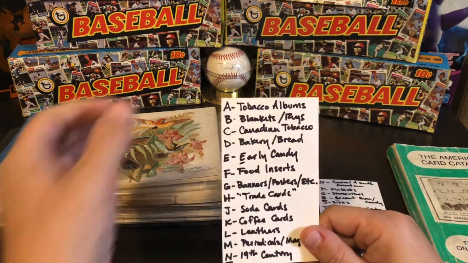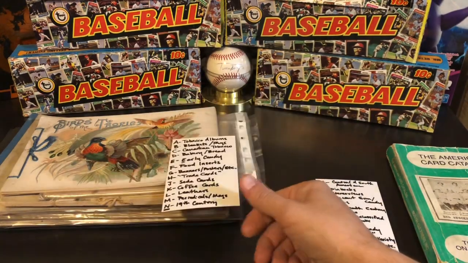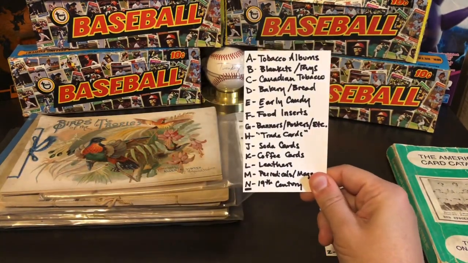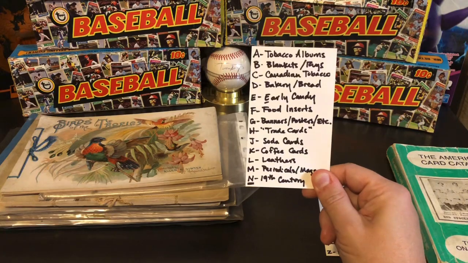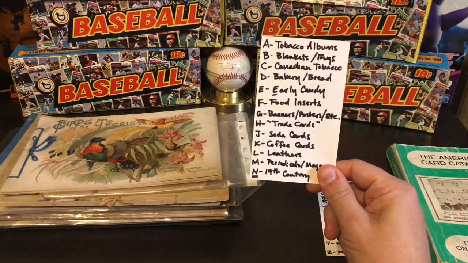Okay, so the A designation in the American card catalog actually refers to tobacco albums. So it's very specific, and obviously A is for albums.